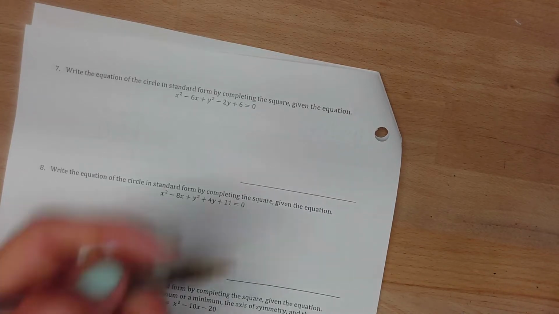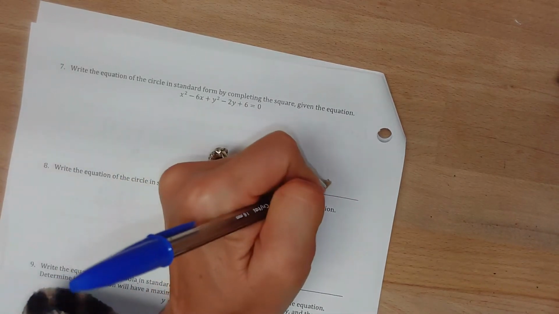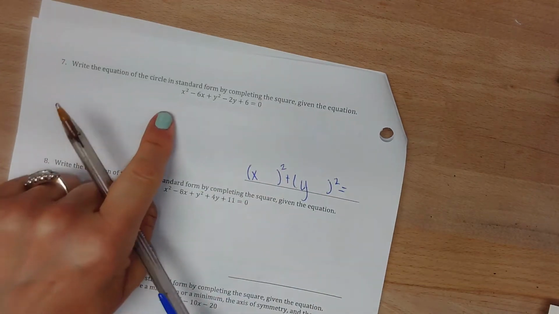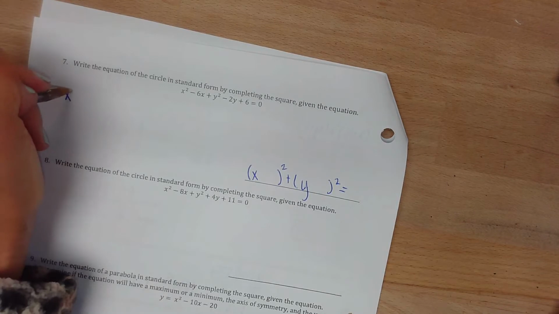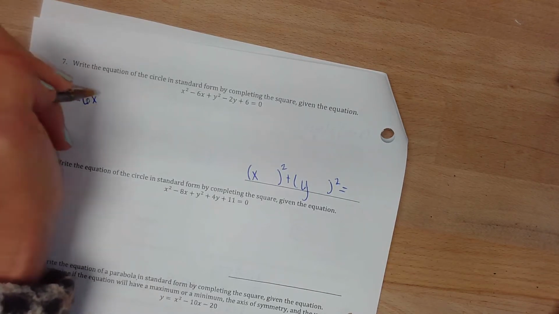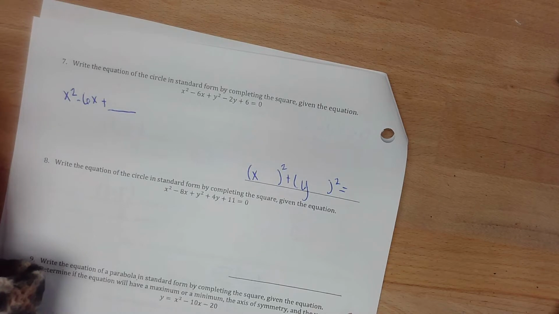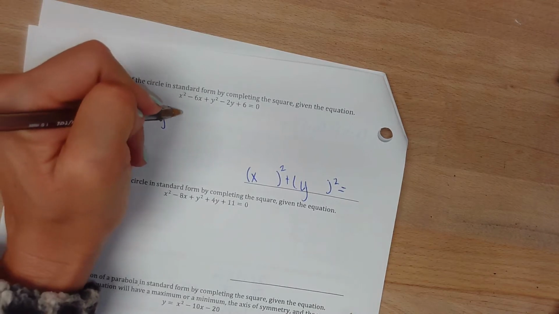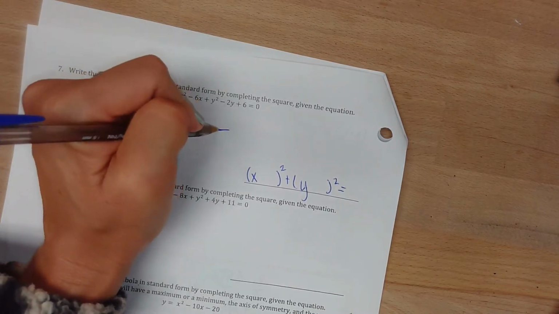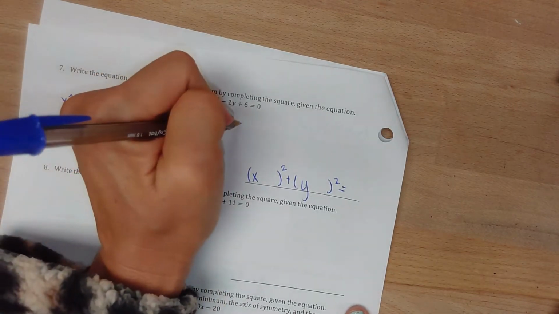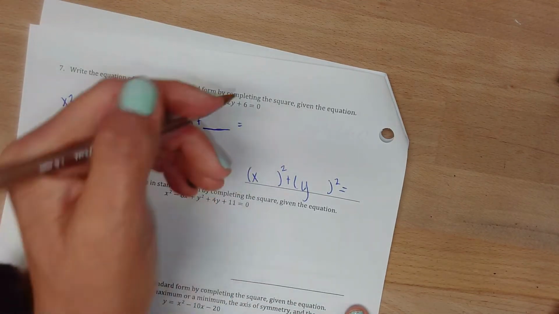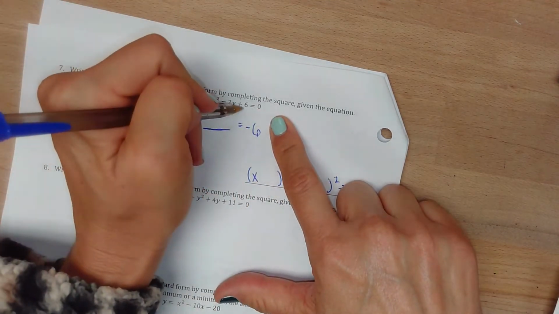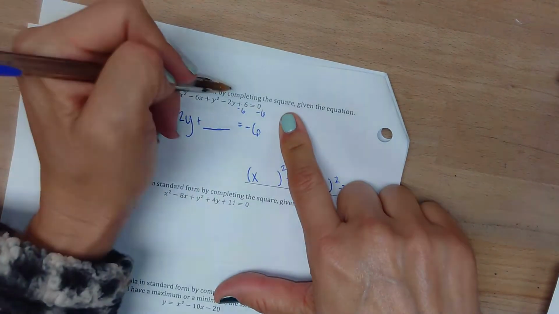So I'm going to go ahead and just set up my parentheses like I always do. So x, y, and then equals. And next up, I'm going to separate my x's. So I'm going to take x squared minus 6x and then plus a number that I'm going to insert here. Okay, and then I'm going to take my y's. So y squared minus 2y plus a number I'm going to insert here. All of this equals negative 6. And I got negative 6 because I wanted to move it over. So I subtracted 6 from both sides.